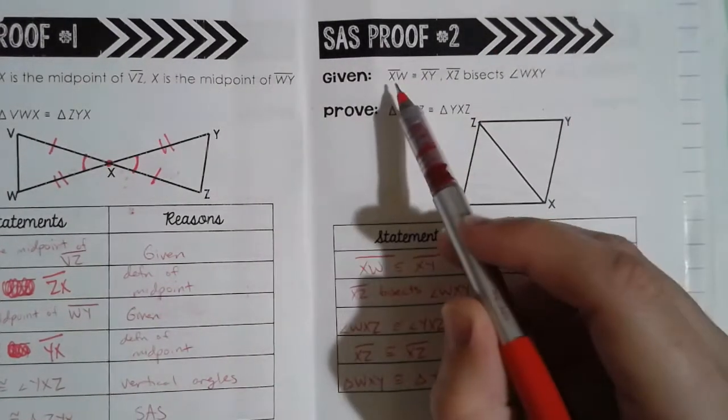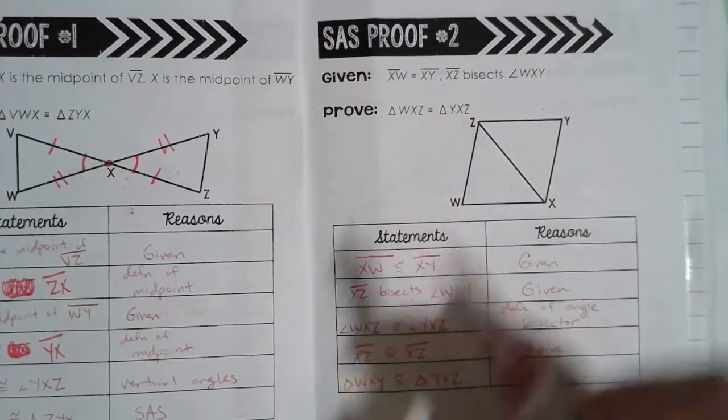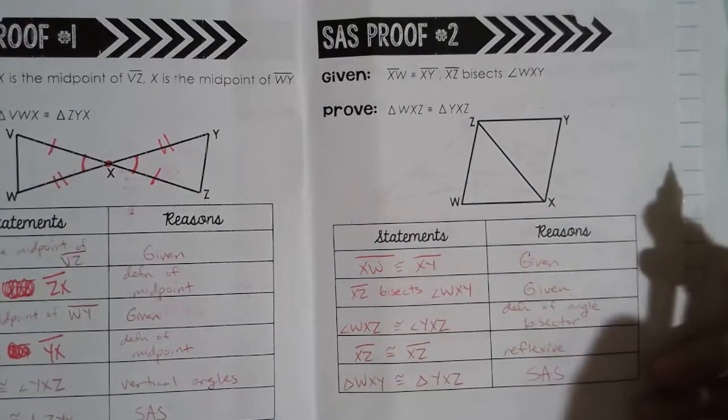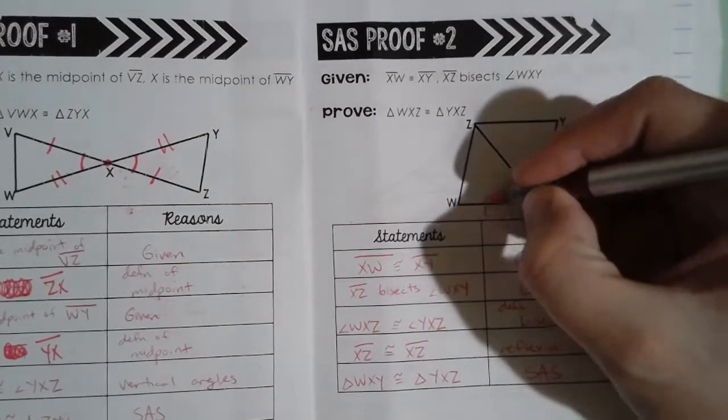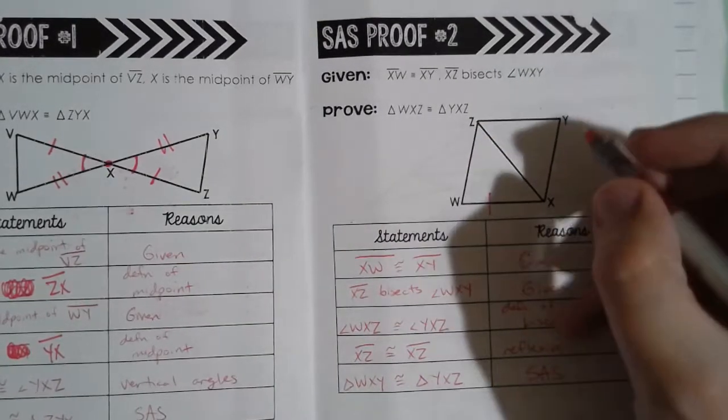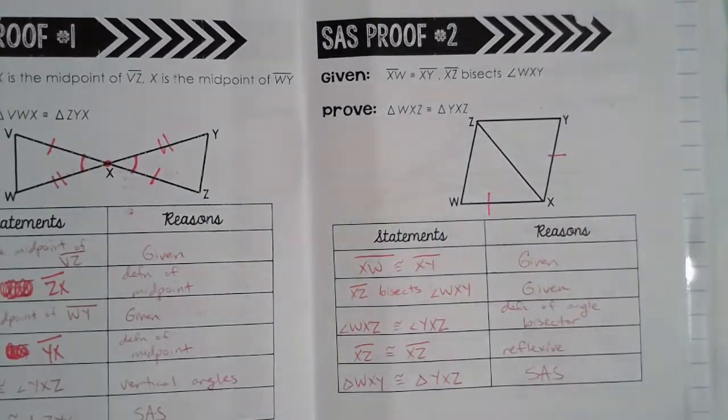So, first given statement, XW is congruent to XY. That we'll put it here. Our reason is given, and we'll go ahead and mark it on our paper. So, XW and XY. Nothing else I can really pull from that. Just two sides are congruent.